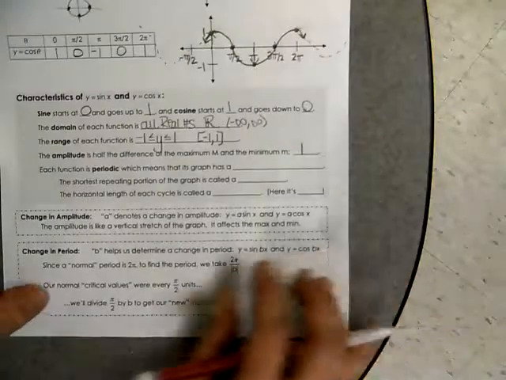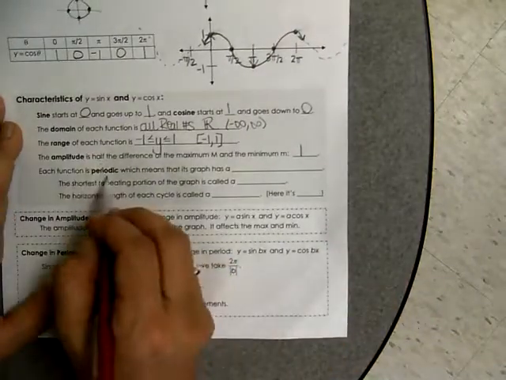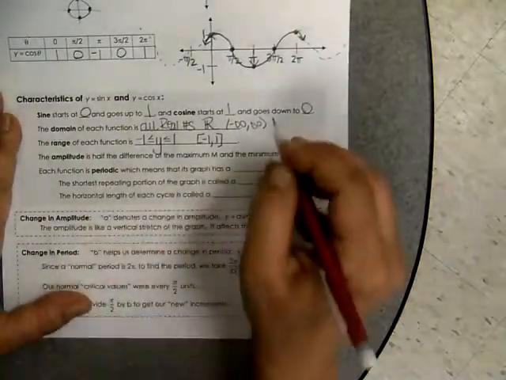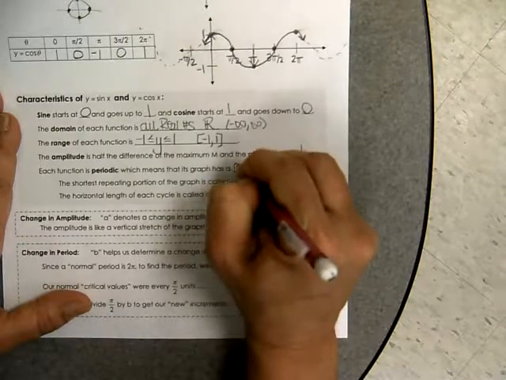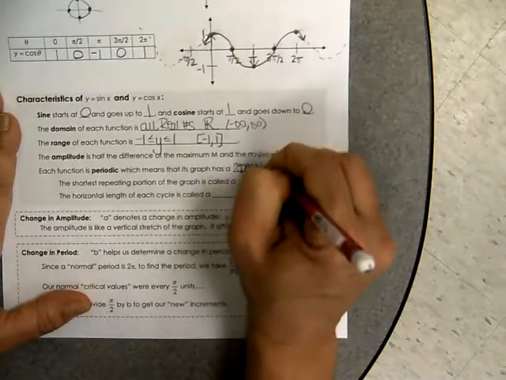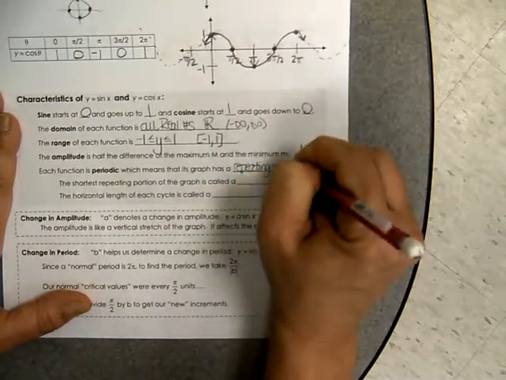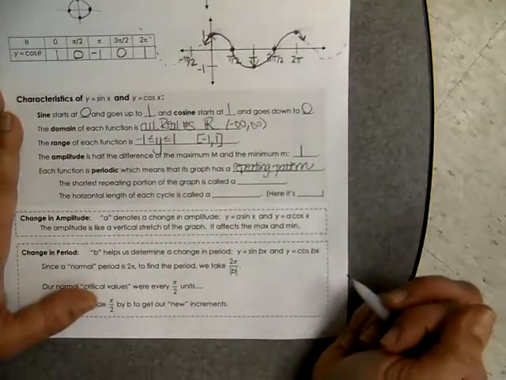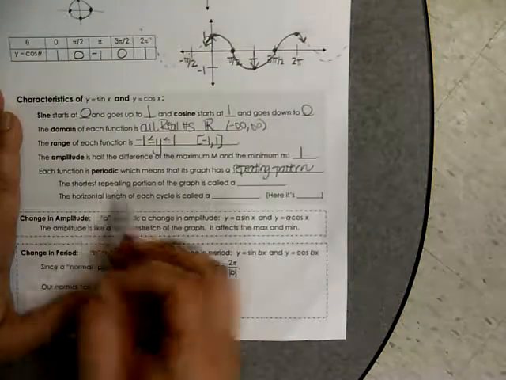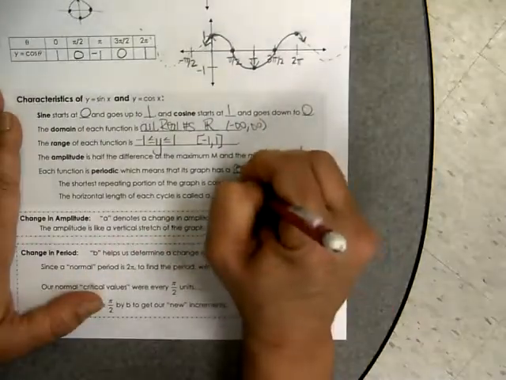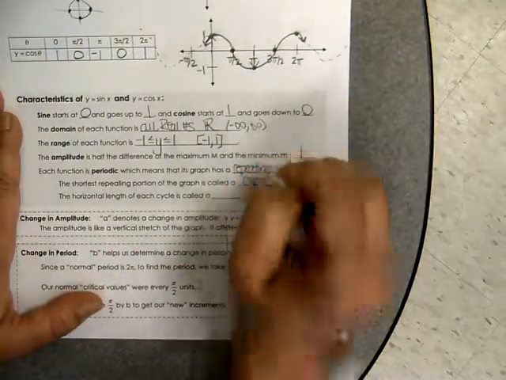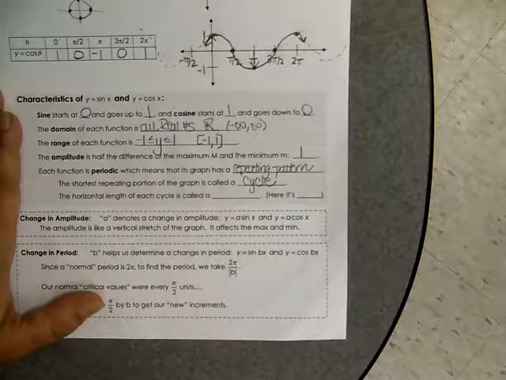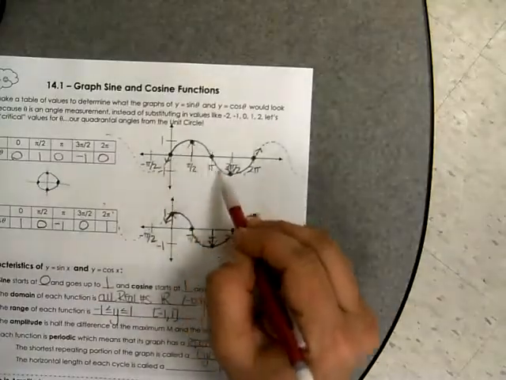So that's the amplitude. Now, each function is periodic, which means that the graph actually has a repeating pattern that we've established, and that's due to the structure of the unit circle. So the shortest repeating portion of the graph, I think I referred to this word before, is called a cycle, okay? So we are graphing one cycle of the graph, okay?